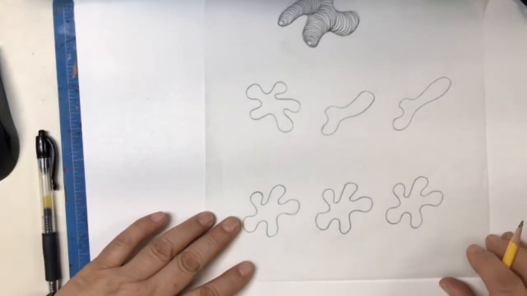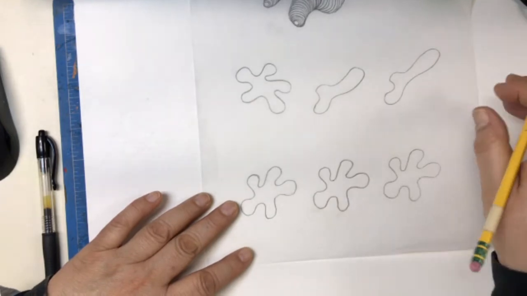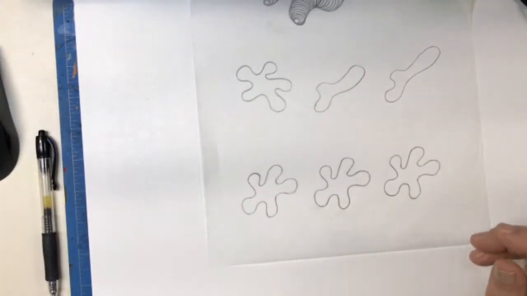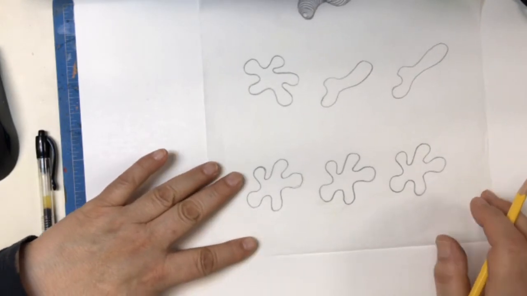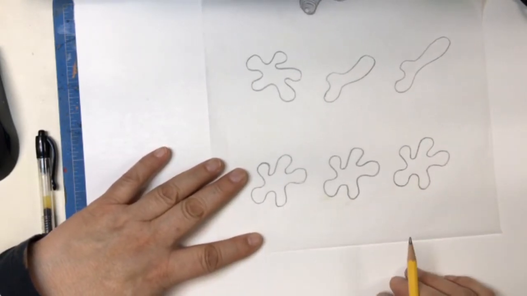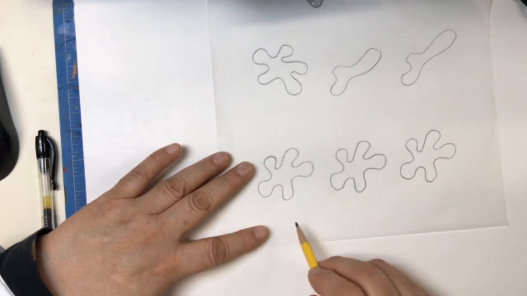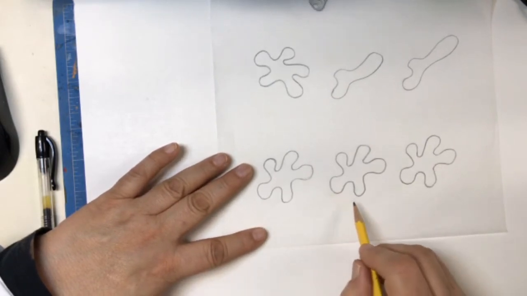Hello, boys and girls. I am going to show you a couple of things about the amoeba shapes with the cross contour. A couple of you are having trouble understanding how to incorporate your lines. And let me show you.